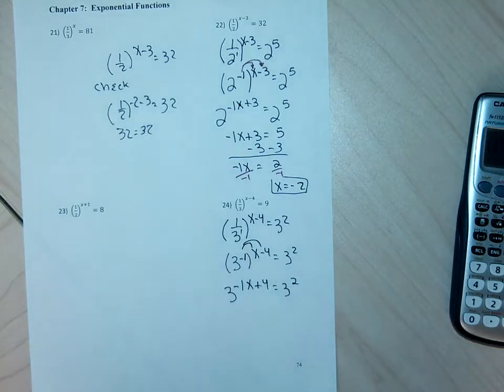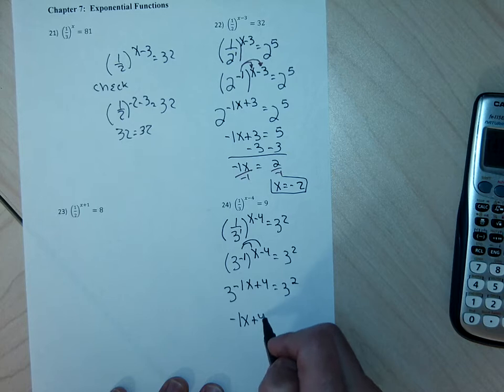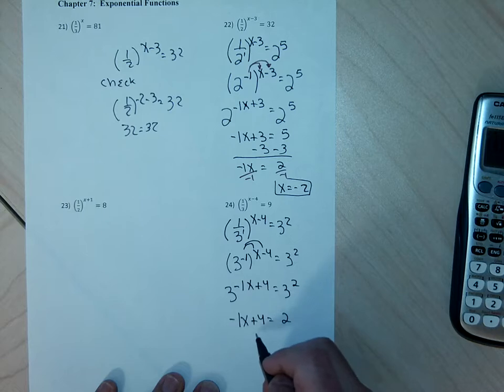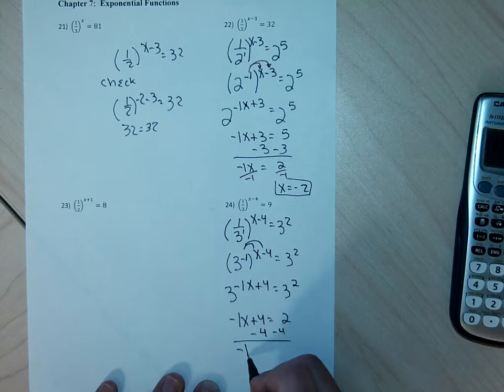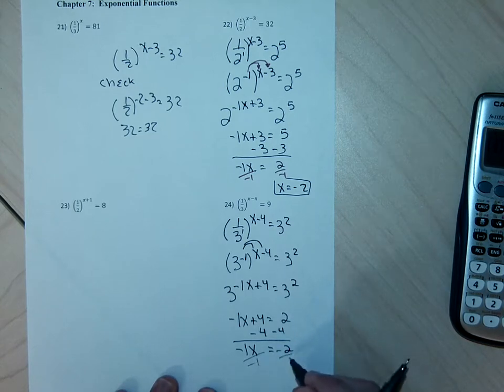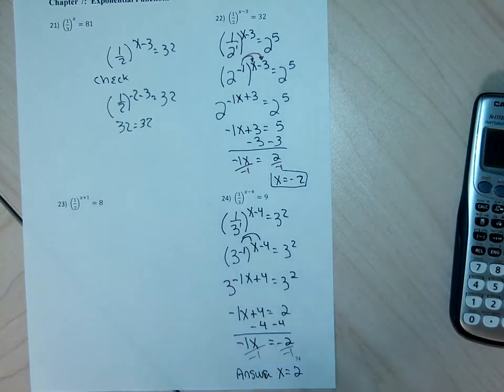I should be able to do enough algebra to get both sides written with the same base. Once I get both sides written with the same base, I drop the bases and set the exponents equal to each other, and then do the algebra to solve for x. In problem 24, that's going to be minusing 4, then dividing by negative 1. When I minus 4, I get negative 1x equals negative 2. When I divide by negative 1, I'll get my answer. And my answer for problem 24 is going to be 2. 23 should work similarly.